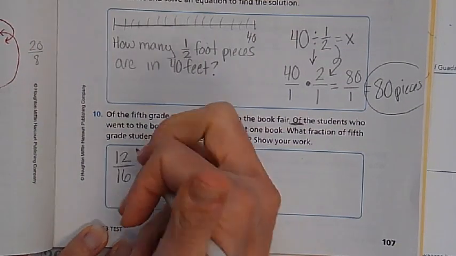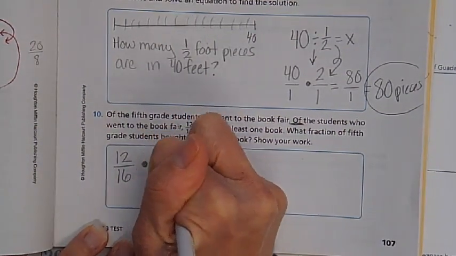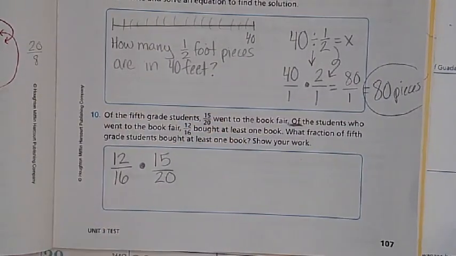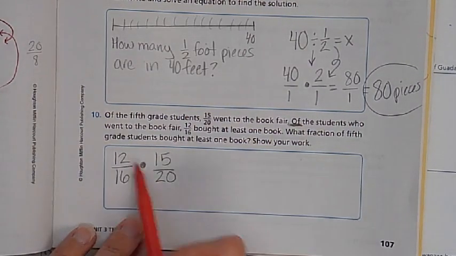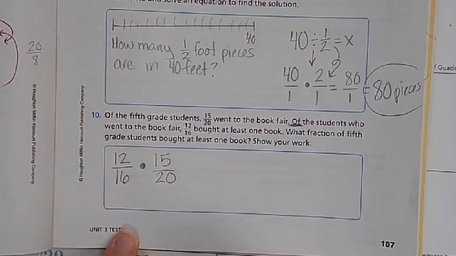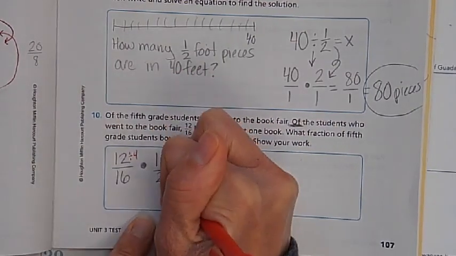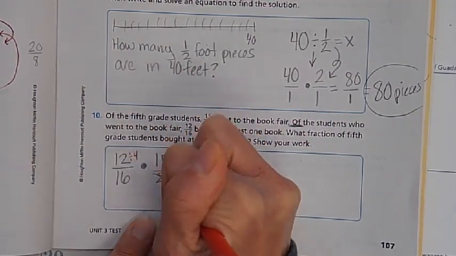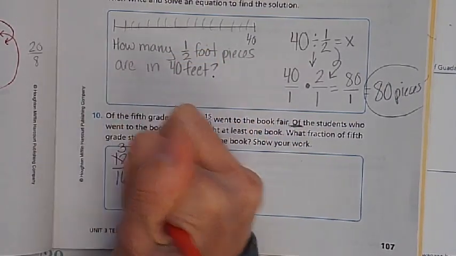So 12/16 of, which of means to multiply, of 15/20. This is a fantastic problem to go ahead and cross cancel to help us out. I don't have to write an equation, so I'm going to just get right down to the work. I know that 12 and 20 both divide by 4. So I'm going to divide 12 by 4, and I'm going to divide 20 by 4. So I end up with 5 here, and 12 divided by 4 is 3.